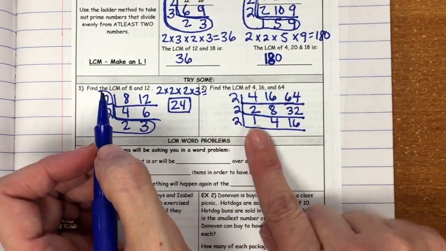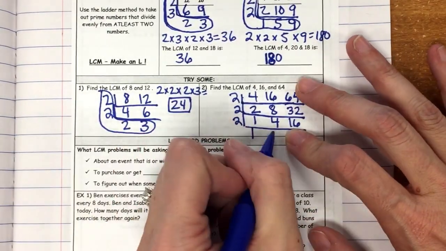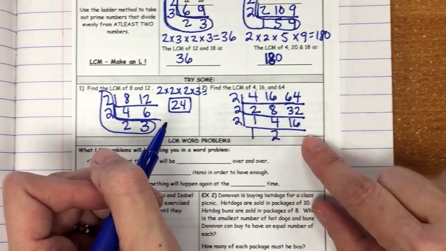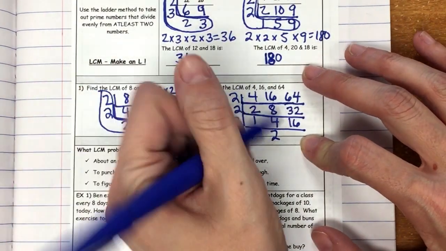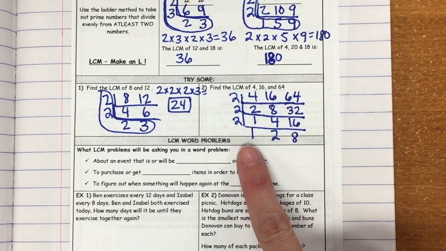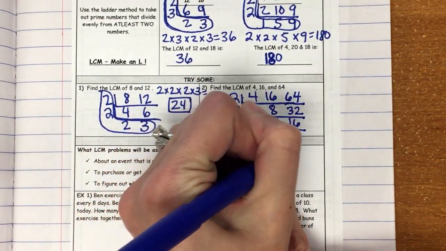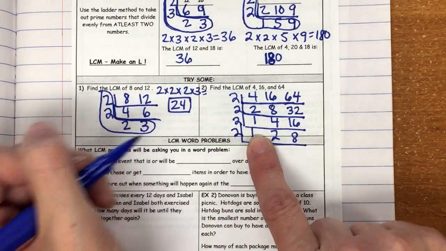So since 2 can't go into 1, I just rewrite that 1. 2 into 4 goes twice. 2 into 16 goes 8 times. Okay? I look at my list again: 1, 2, and 8. I still can divide 2 into all of the 2 and 8, except for 1, obviously.